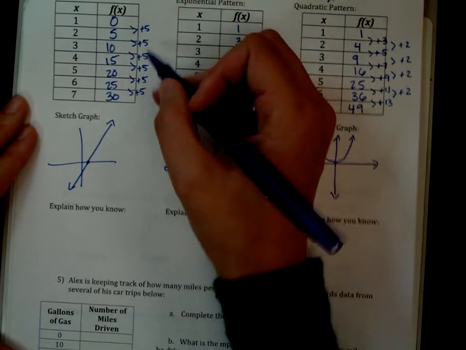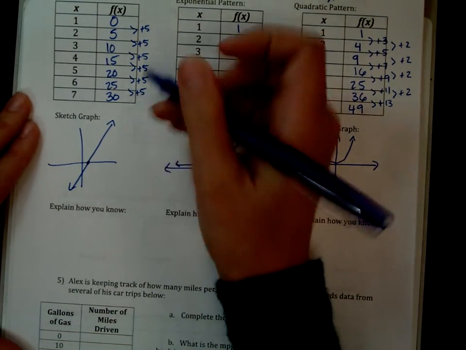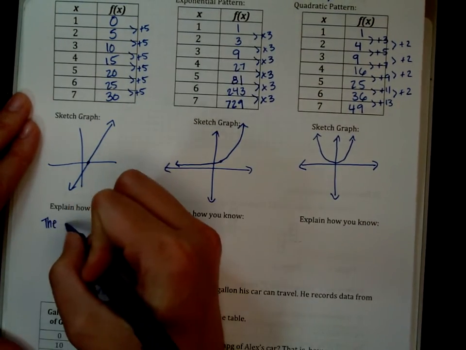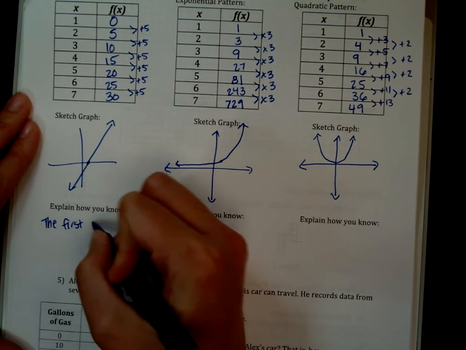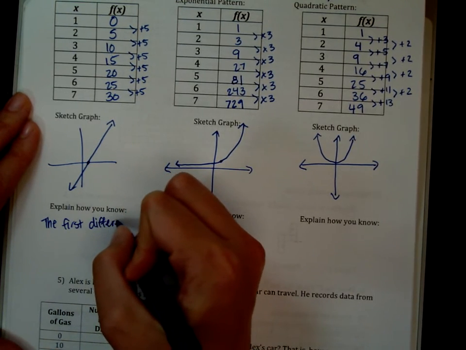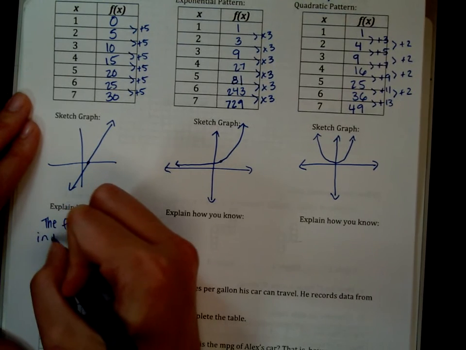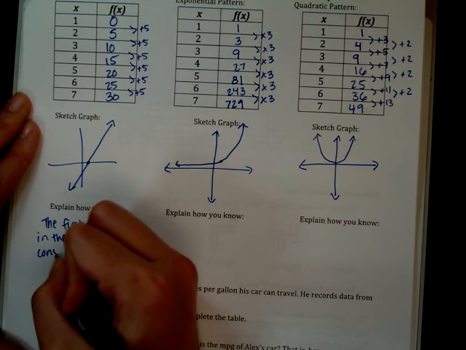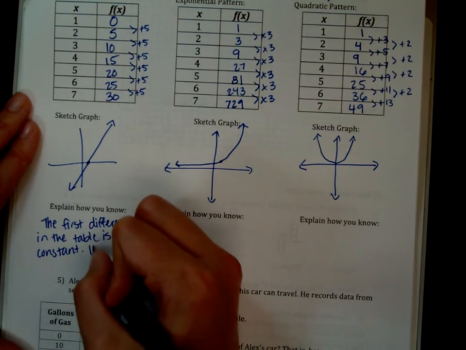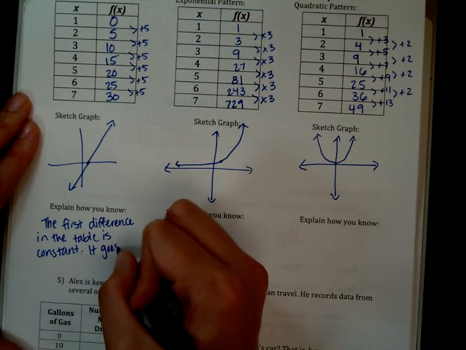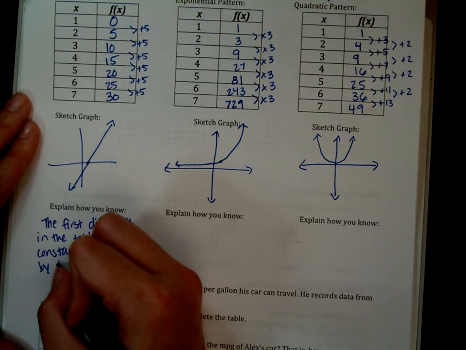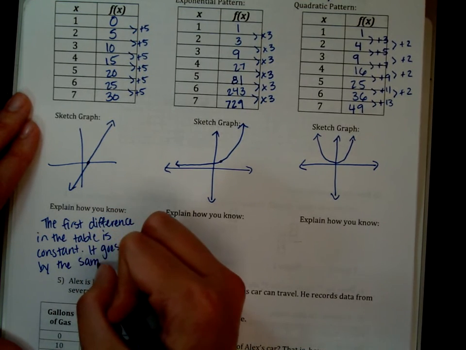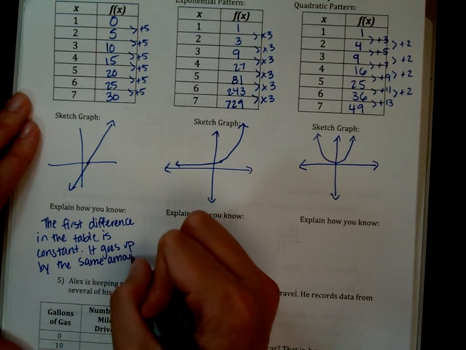So then how do I know? For the linear pattern, I know it's linear because the table goes up by the same amount each time. The first difference in the table is constant. It goes up by the same amount each time.